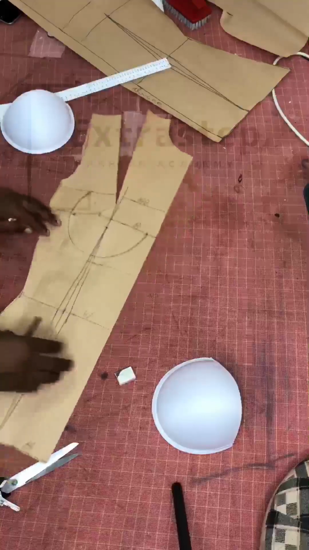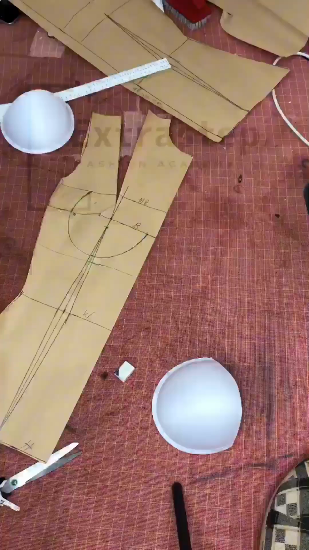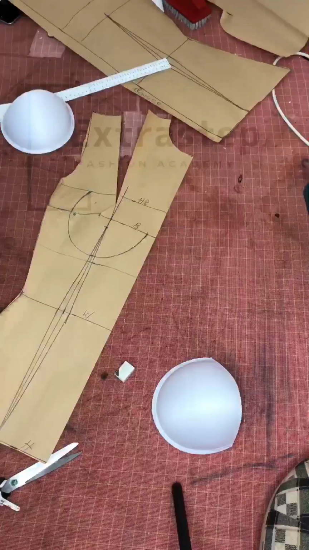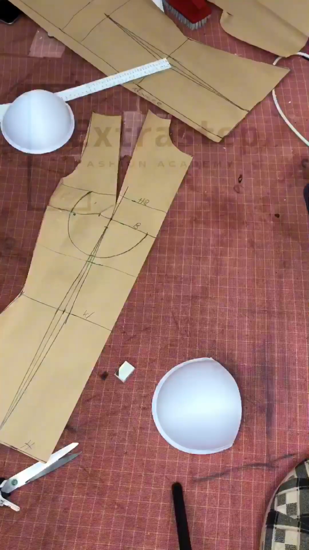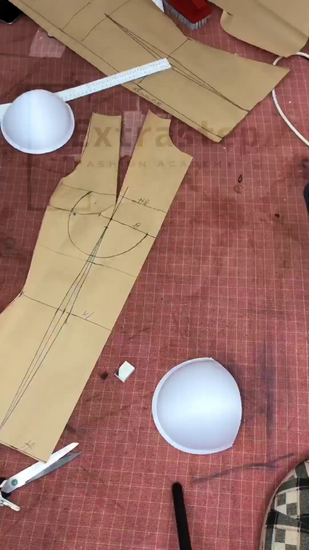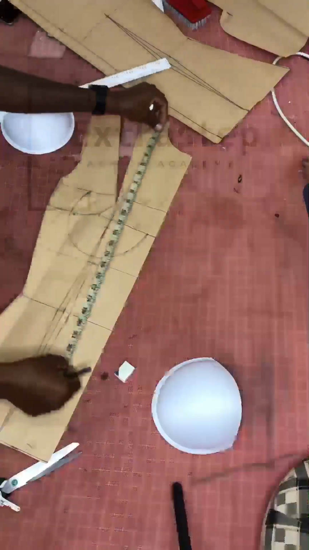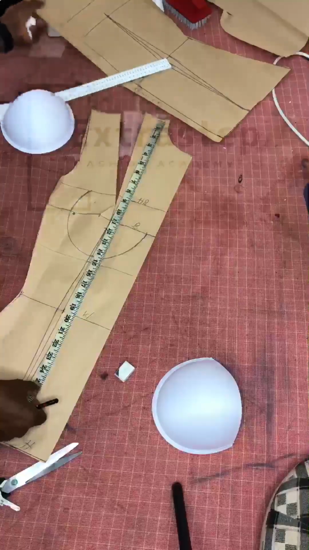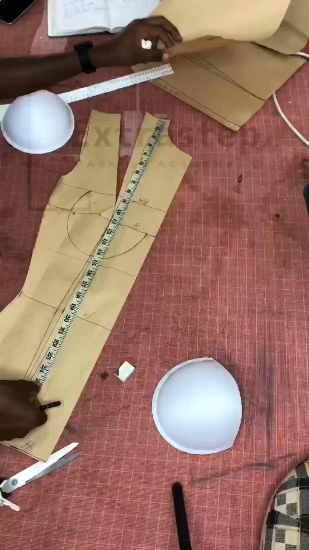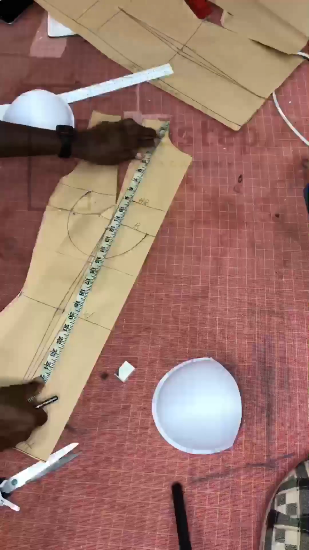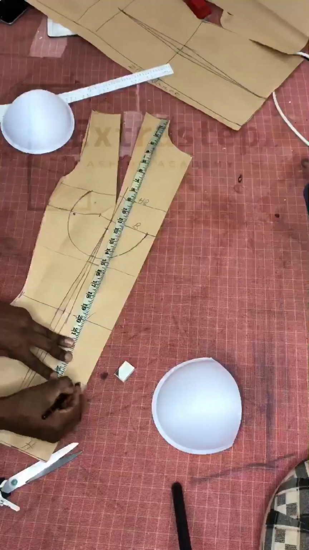All right. Okay. Now my top length. How long or short I want it, my top length. So that is going to be measured from my shoulder to wherever I want this corset top to end. My model's own is 24, so 24, it means it's going to end here.